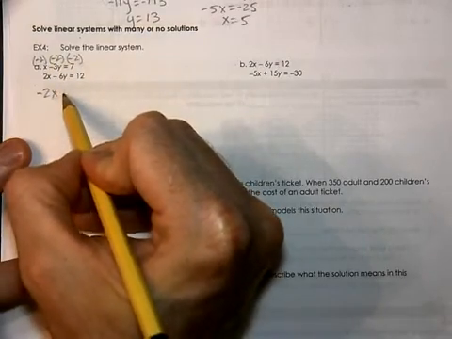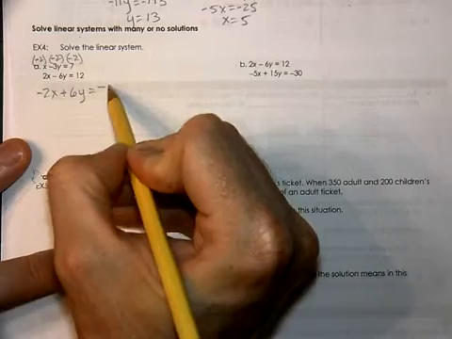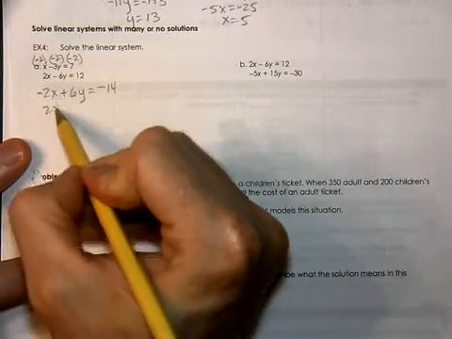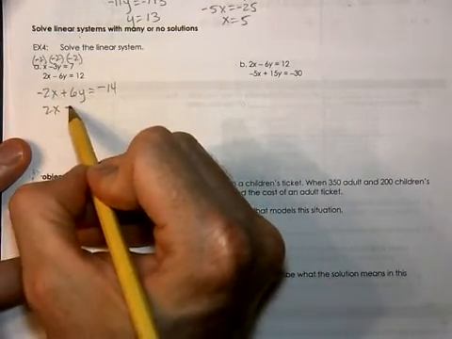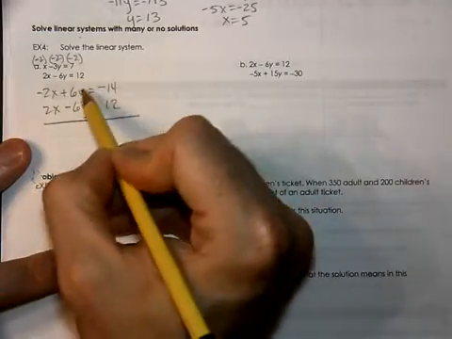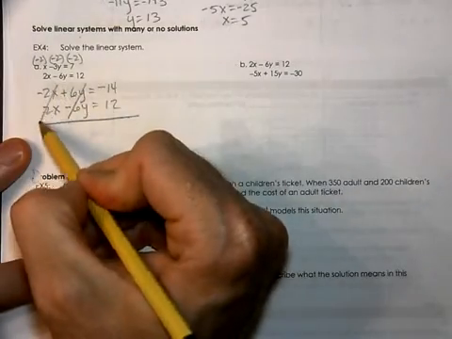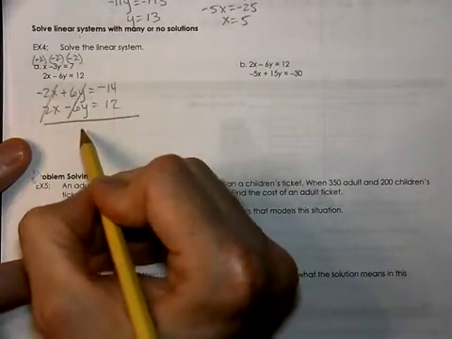So it turns it into a positive 6y. This equation has a negative 6y, and we know that they're going to cross out. Now we also notice that the x's in this case are going to also cross out.